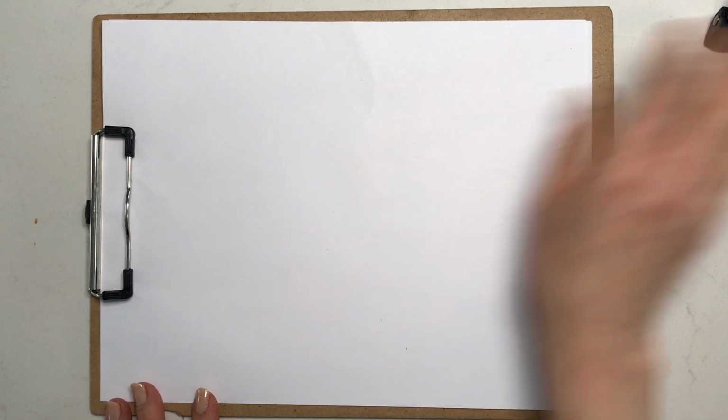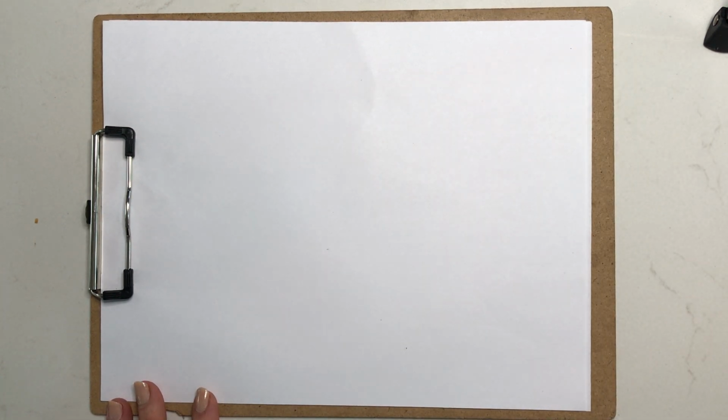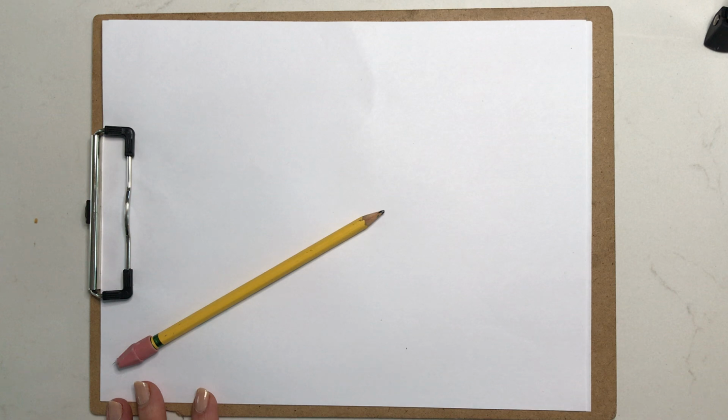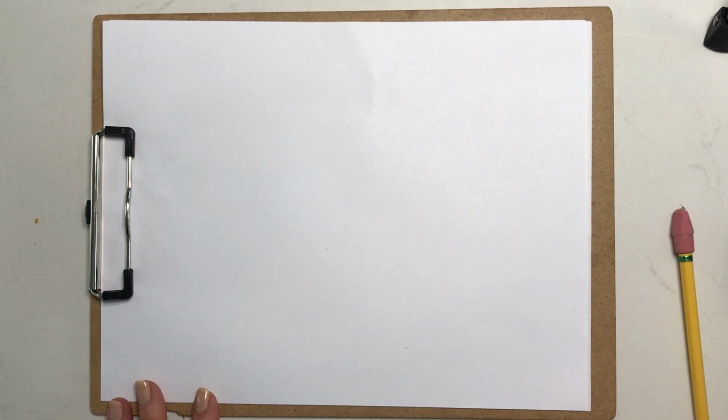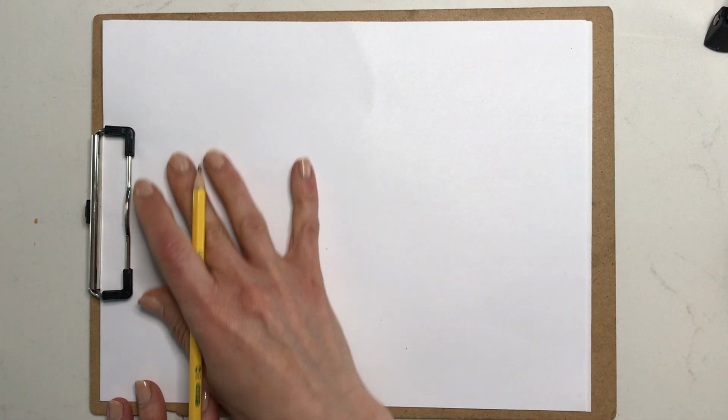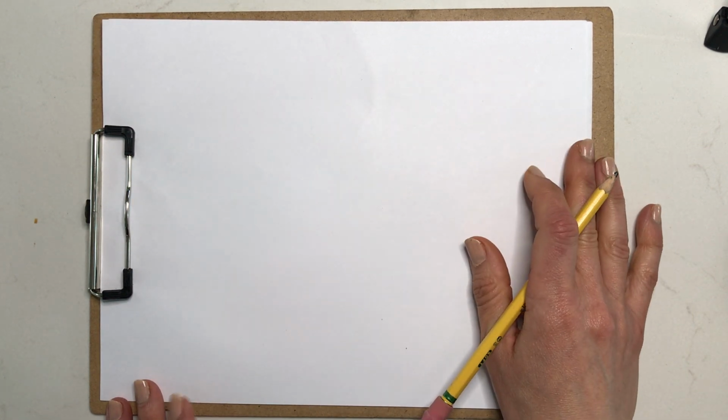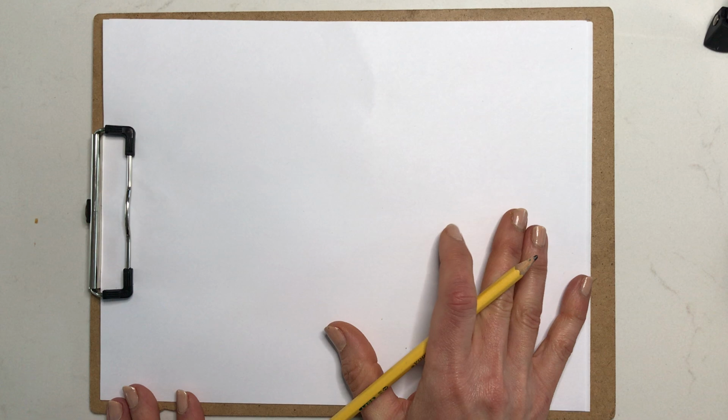So you just need a white piece of paper. Anything you have on hand is cool. If you have a pencil, a Sharpie, any kind of markers or crayons or anything like that. So the first thing you're going to do is write your name in a regular version. So let's get out some things.